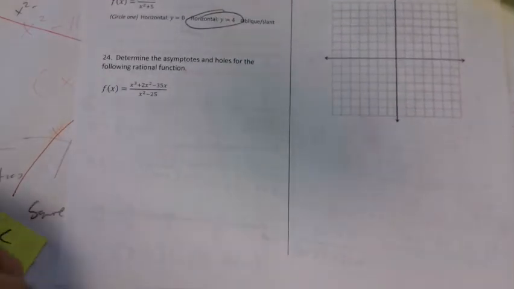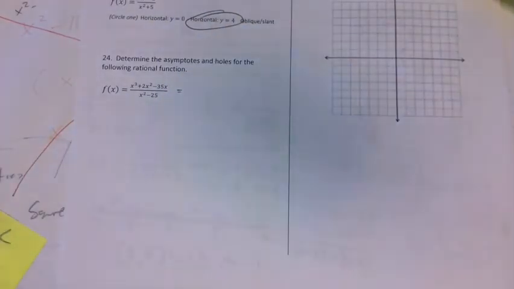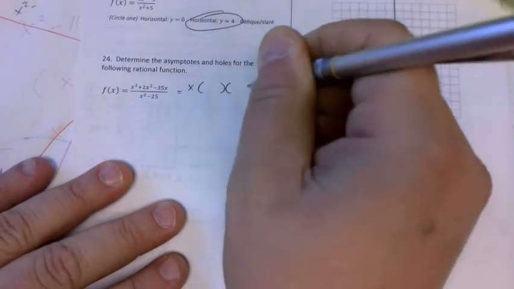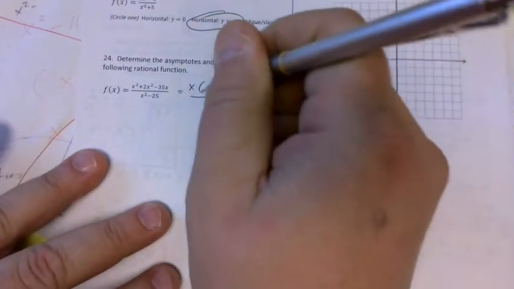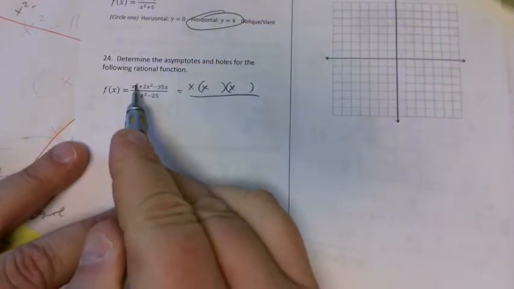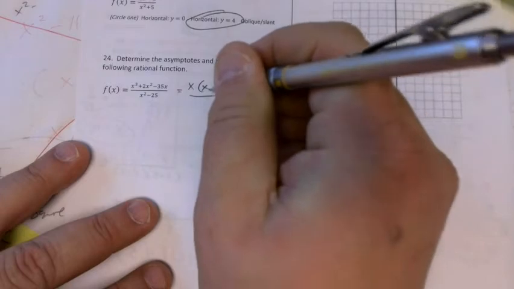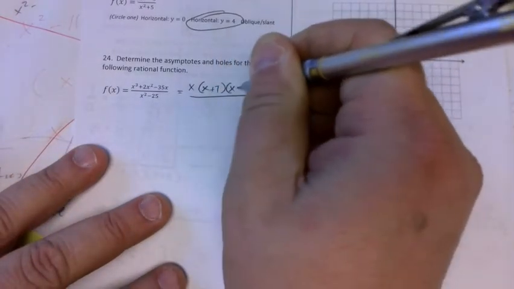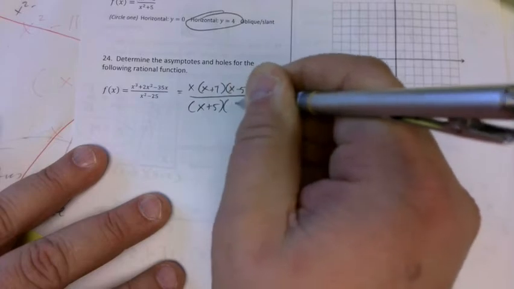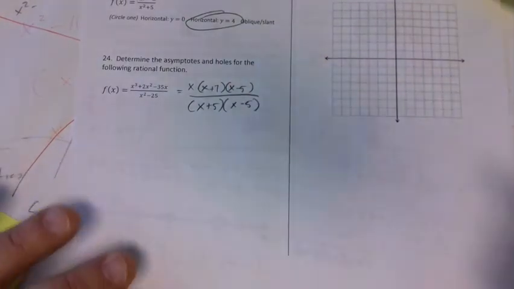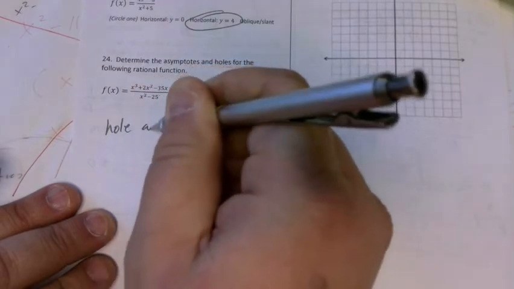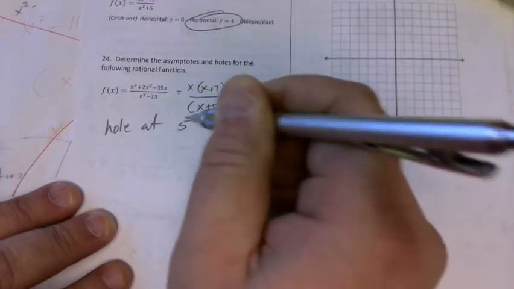Okay. Determine the asymptotes and holes for this. So to do that, I've got to factor this. This factors into x, and I think that's a trinomial, right? Because it would be x and x, and all this would reduce by a power of x. So x squared, x, and 35, plus 7 minus 5. And then this factors into x plus 5, x minus 5. First thing I notice is that cancels. That tells me there's a hole at 5.